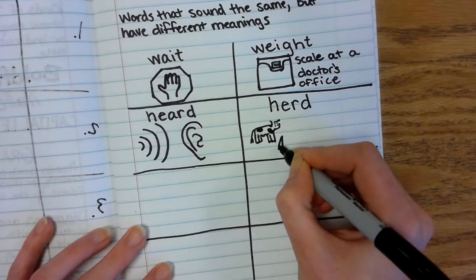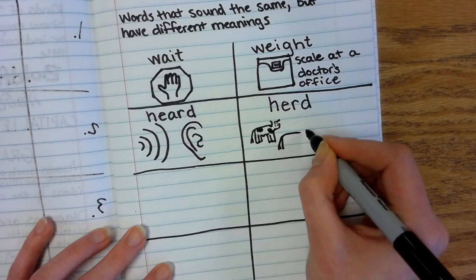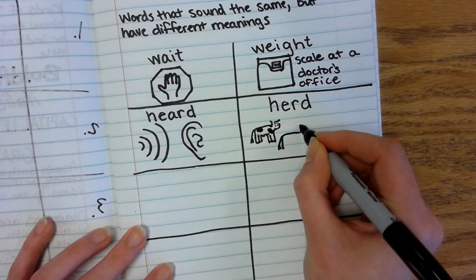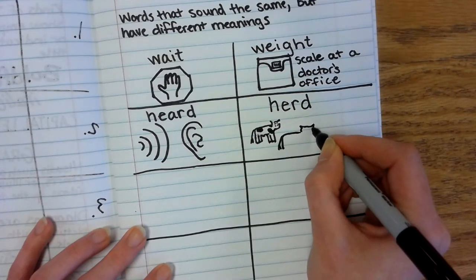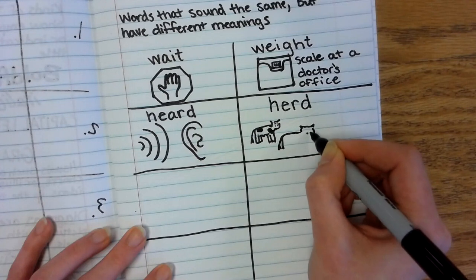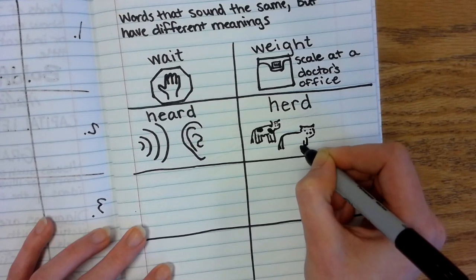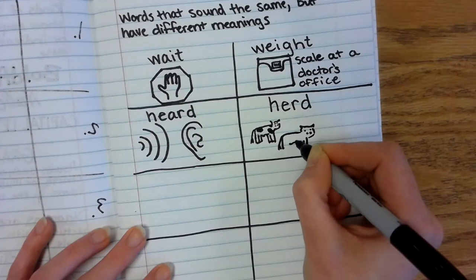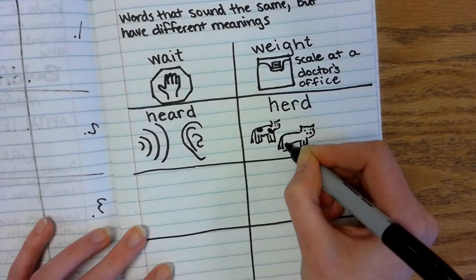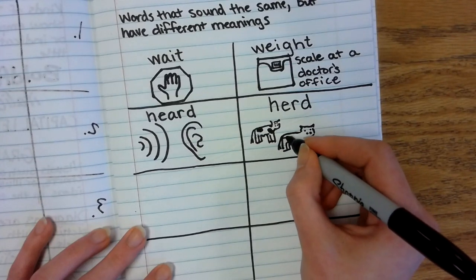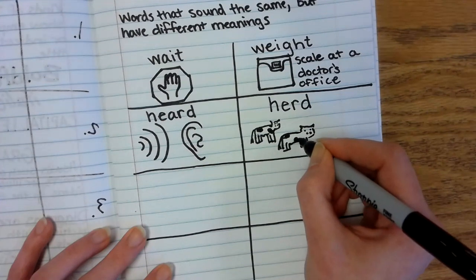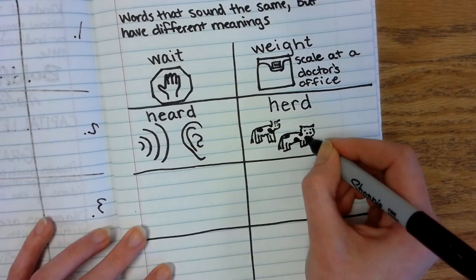But a herd of cattle has to be more than one. It's never just one. A herd is more than one. And usually it means a lot. It's not just 2 or 3. It's a whole herd of them.